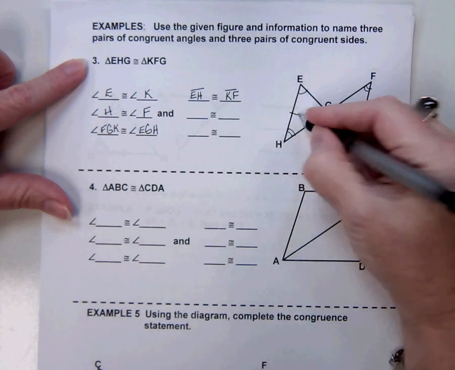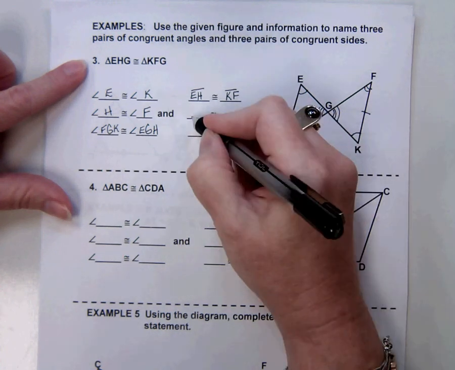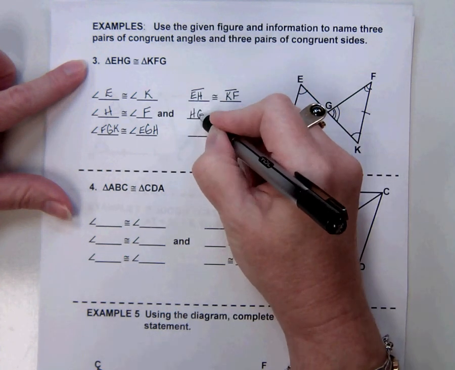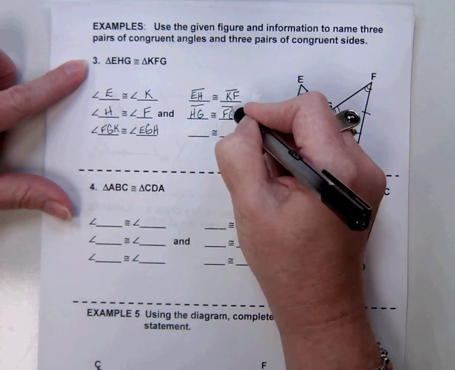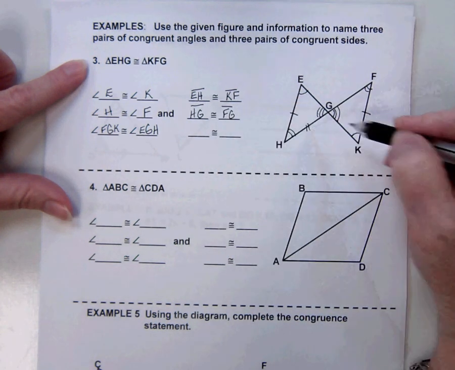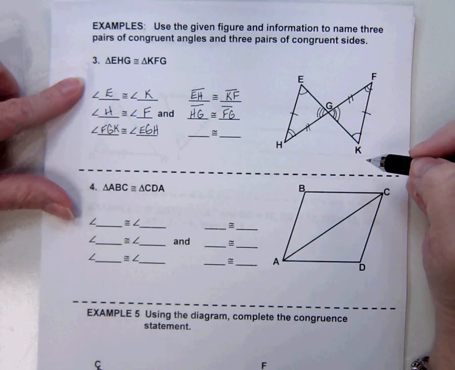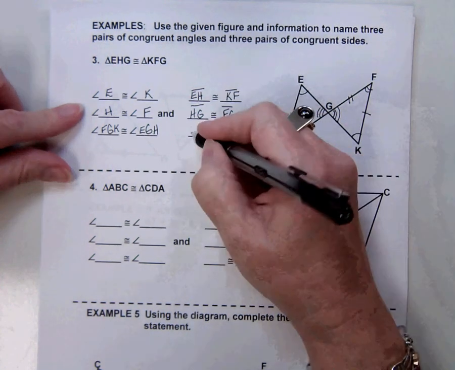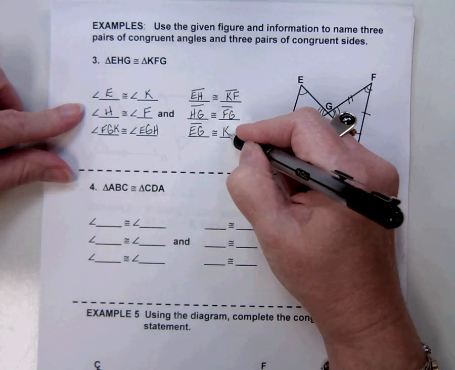I'm going to go ahead and mark those. The next one, I could use the second letter and last letter, HG, and the second and last letters, FG. So HG would correspond to FG. We can use tick marks to mark that. And the very last one would be the first and last letters, using those as a segment. So EG and KG.